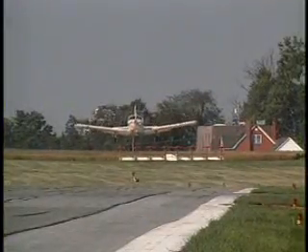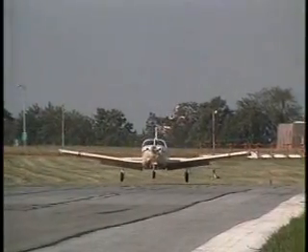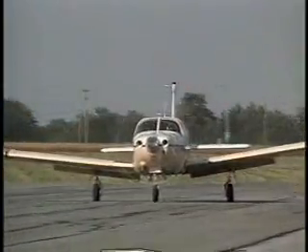This Saratoga pilot has everything under control. Good airspeed, good attitude, just a little bit off the center line after touchdown. And that's good for a solid 8.5 on the landometer.